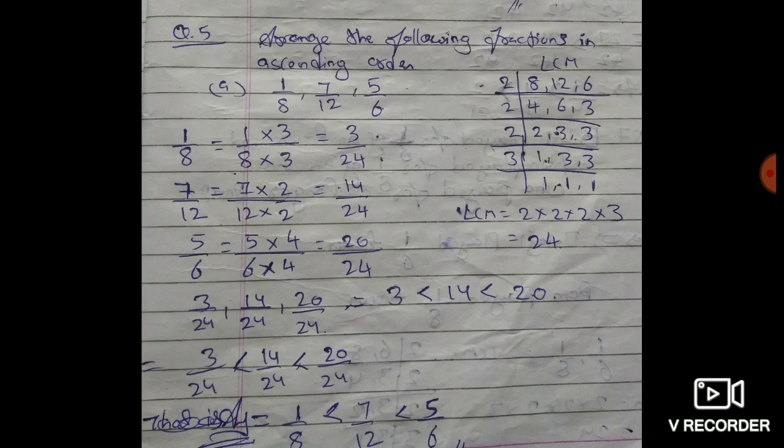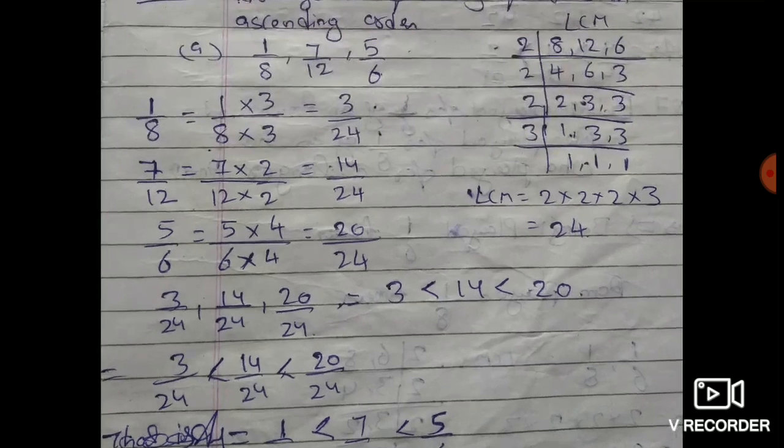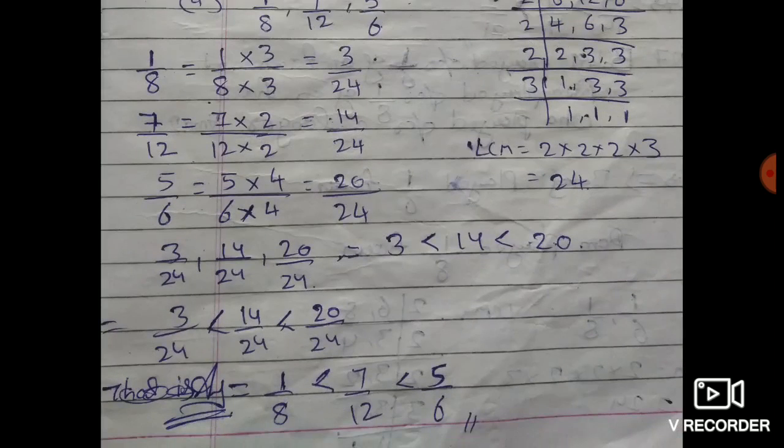that is 8, 12 and 6. The LCM of 8, 12 and 6 is equal to 24. 24 is the LCM of all the denominators of these fractions. So here we change all the fractions into proper fractions. So first proper fraction 3 upon 24, 14 upon 24 and 20 upon 24. Like this we find out the new fractions by changing the denominator to 24. So write 3 upon 24, 14 upon 24, 20 upon 24.